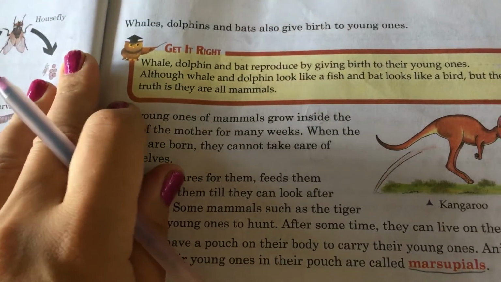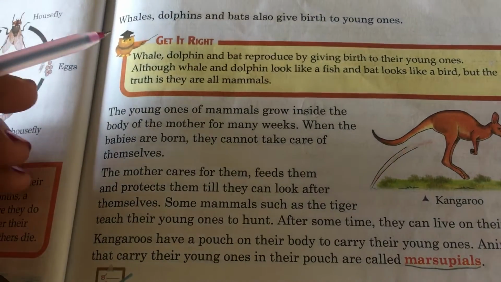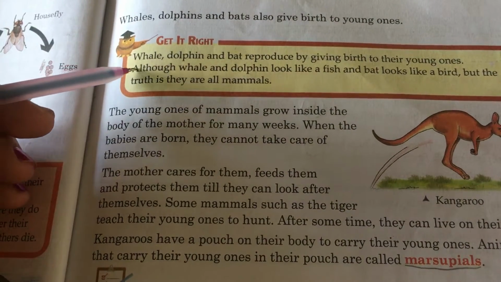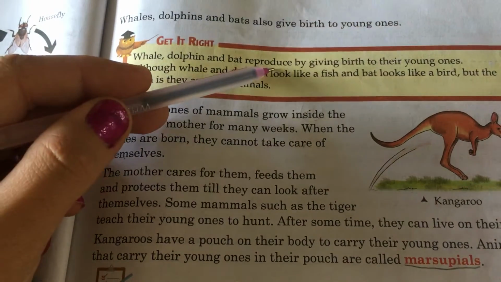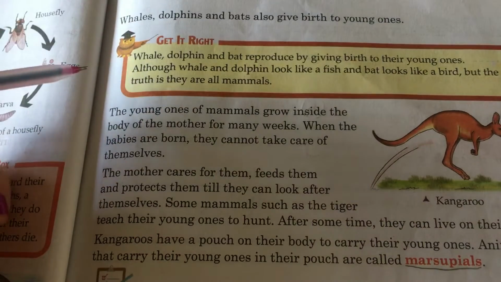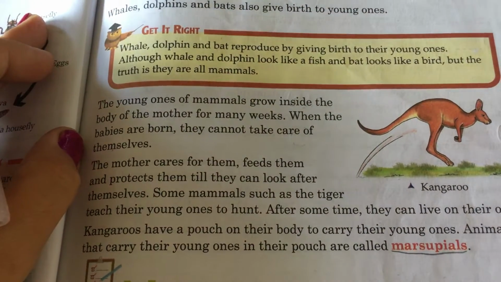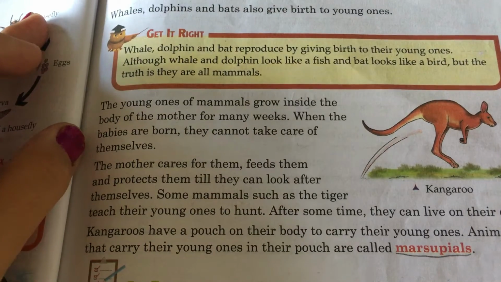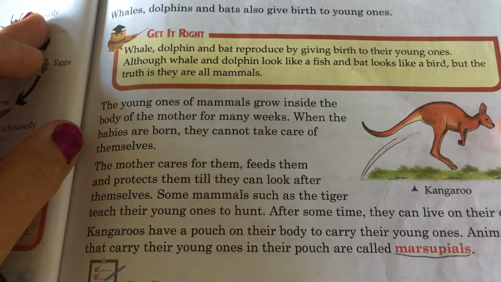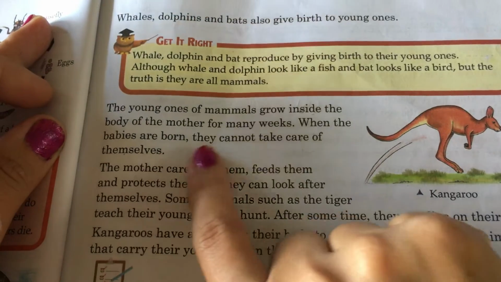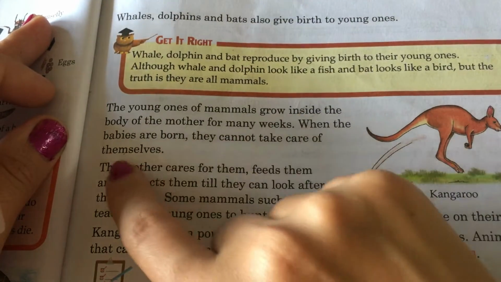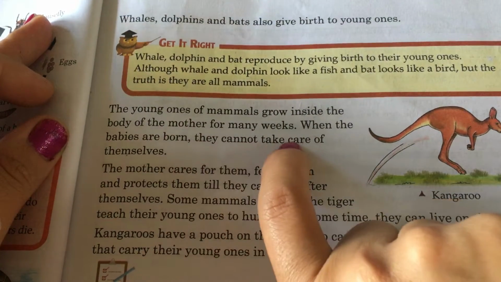Whales, dolphins, and bats also give birth to young ones. Get it right. Whale, dolphin, and bat reproduce by giving birth to their young ones. Although whale and dolphin look like a fish and bat looks like a bird, the truth is they are all mammals. The young ones of mammals grow inside the body of the mother for many weeks.